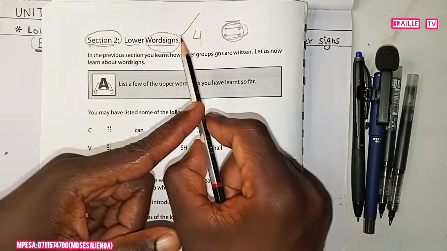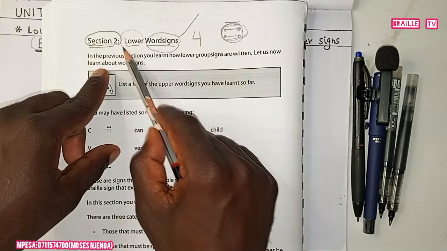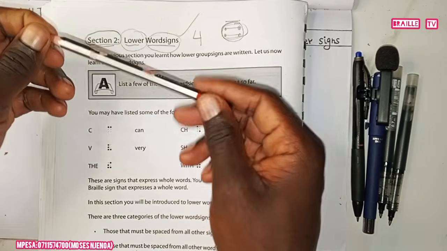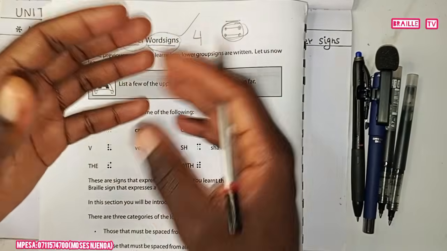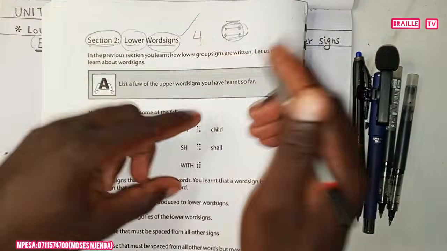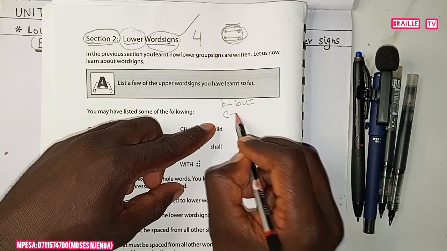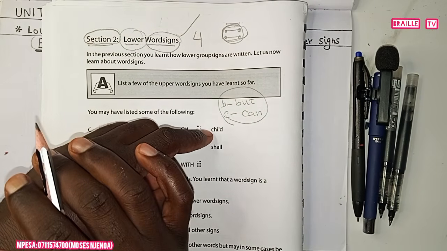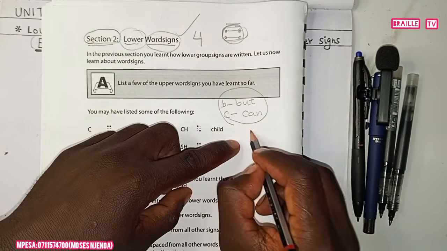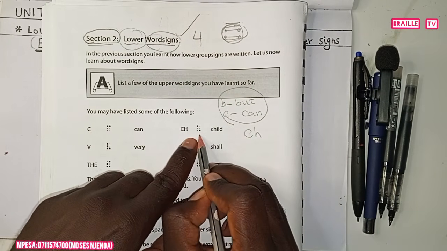But now these word signs are going to be lower. Remember, when we were looking at upper word signs, we looked at some letters of the alphabet, which we call simple upper word signs. Like B represents but, and C represents can. Even CH, we said it can mean child.